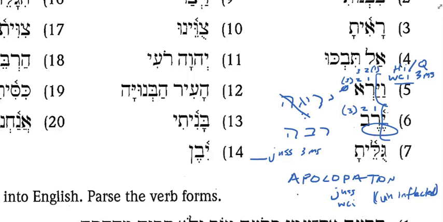What would be what I've referred to as the long form, the unapocopated form of the verb rava? If it's the Qal imperfect, it would be yirbeh. Okay, and I have to chop off the segol hay to get the apocopated form. The Hifil would be yarbeh.